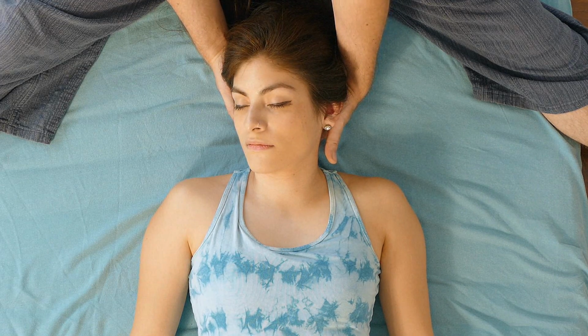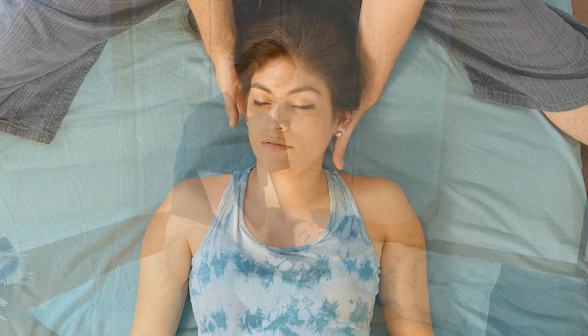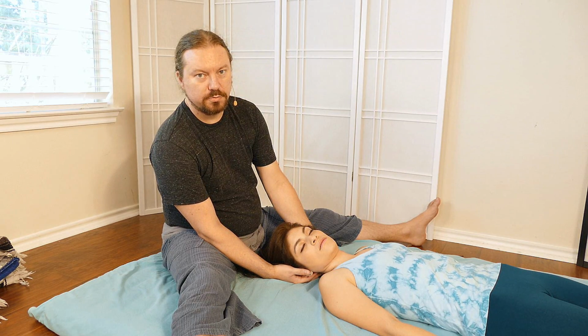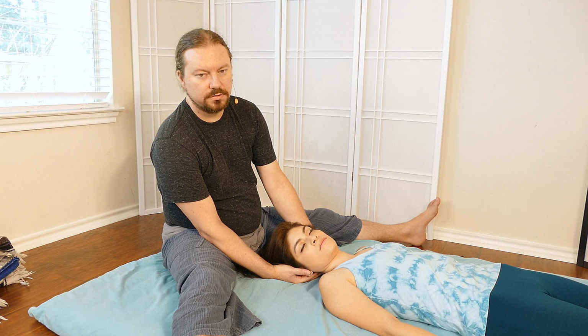Right there. So, 1 or 2. She wants a little more pressure right to the posterior, pulling back towards the suboccipitals, using the right fingers to reinforce there.